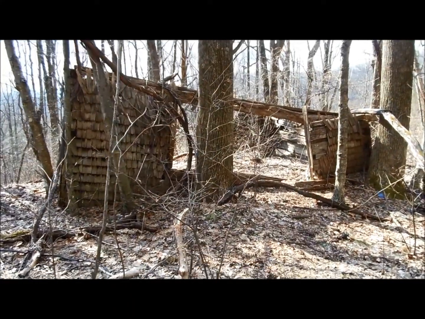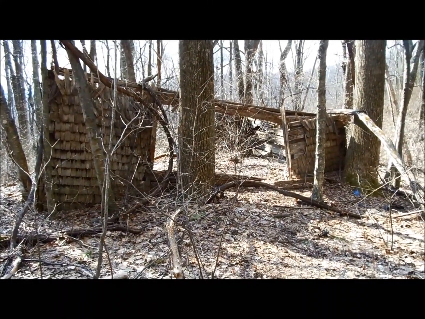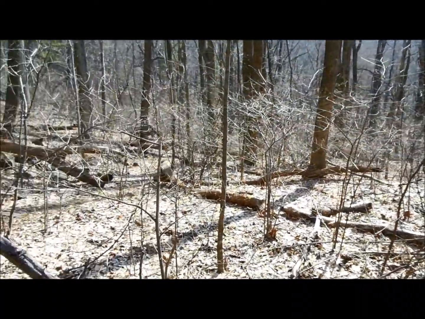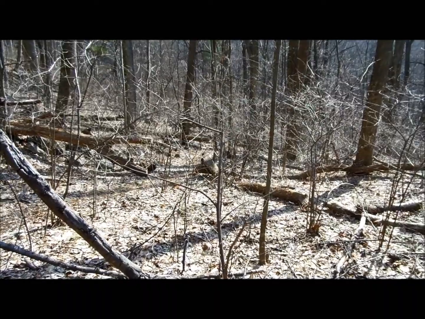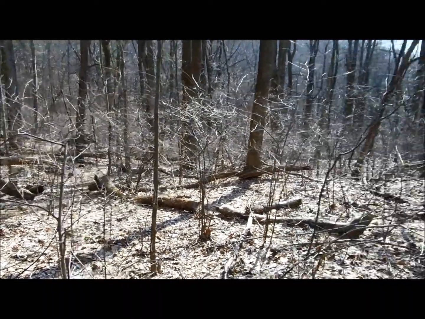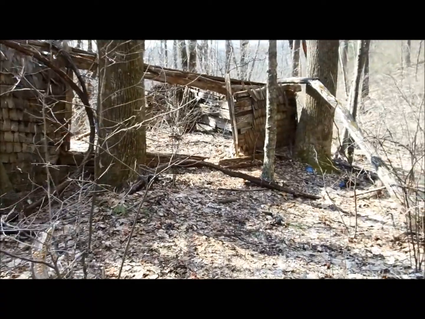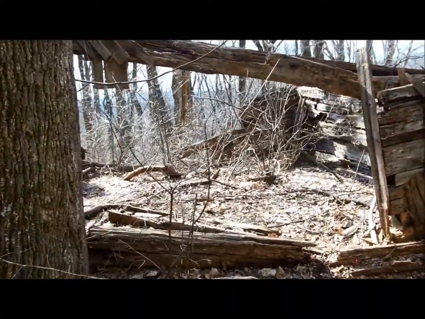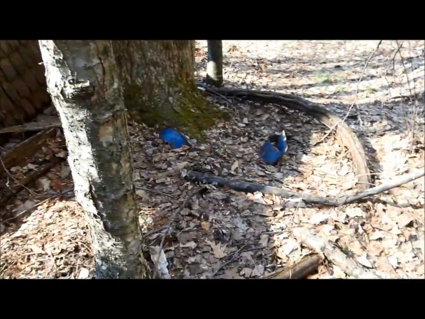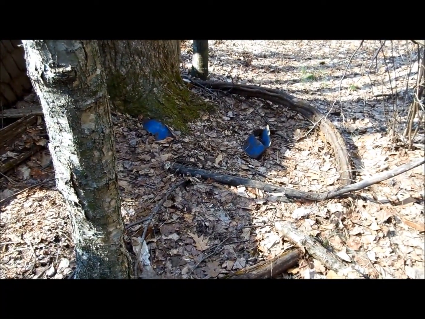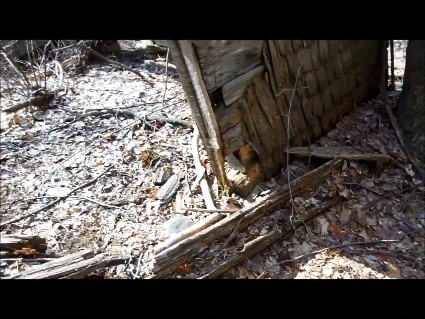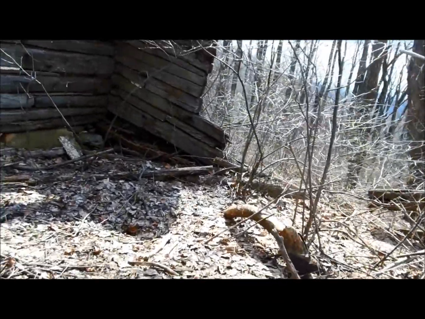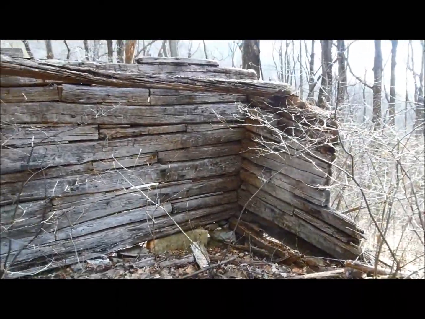Okay, I answered my own question about why that spring is there. Look at this. Another old homestead. It's about 100 yards up the hill from that spring. Spring's right down there. Let's come in here and take a look. Some old enamel pots that are rusting away. Let's go in here. Here's the inside of it.